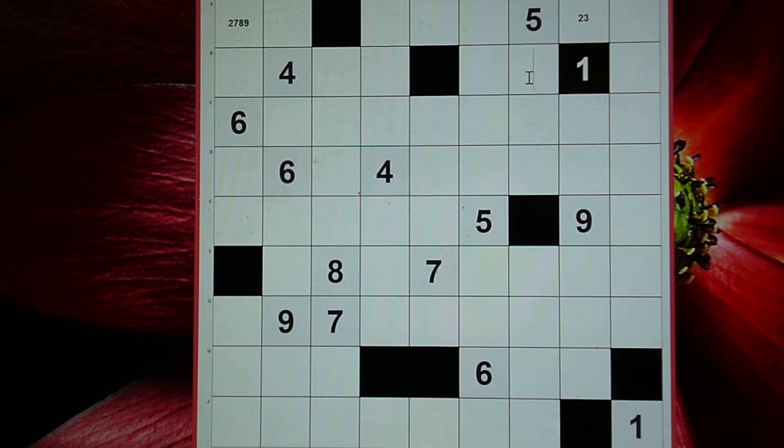But we notice that 7 and 8 are not possible here, because this would mean we need a 6 in this compartment, and a 6 is not possible because we have a 6 already in row C and in row D. So the maximum value here is 6, and this means the maximum value here is 7.